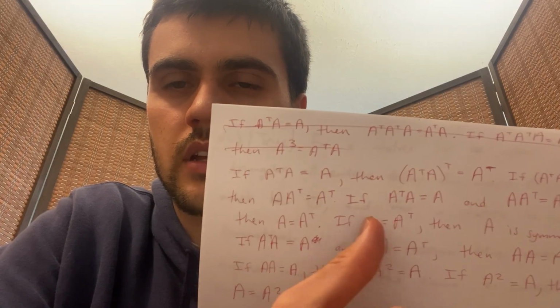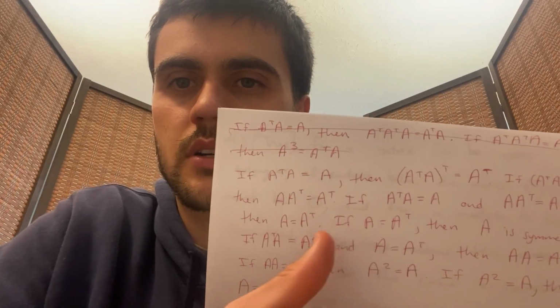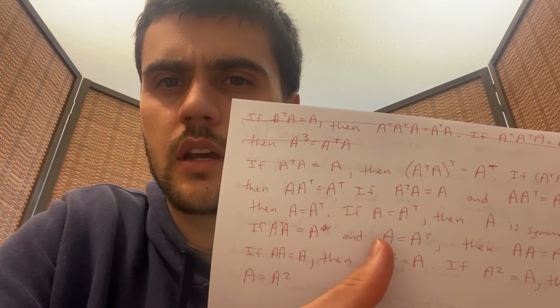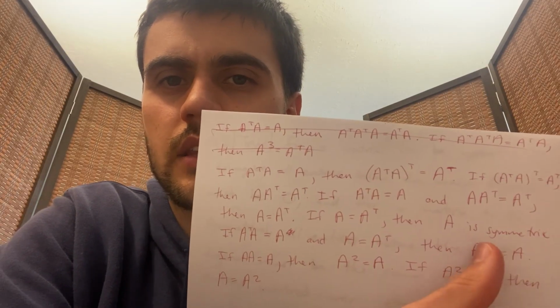And if A and the transpose are equal, then A is symmetric. If A times the transpose of A is equal to A, and A equals the transpose, then A times A equals A.